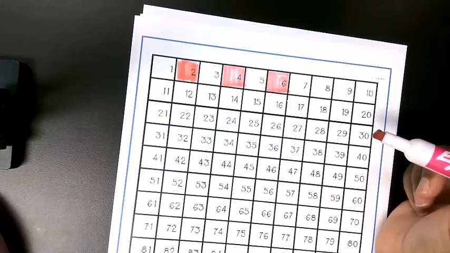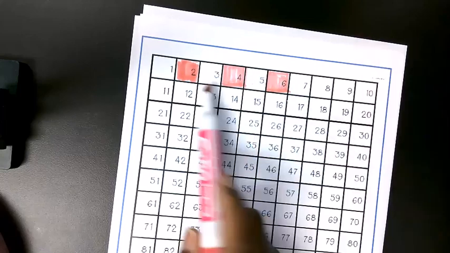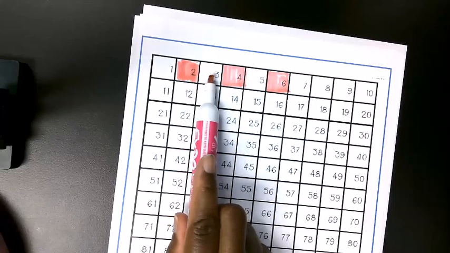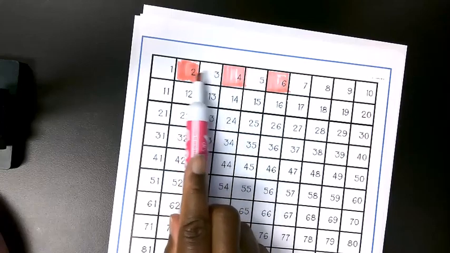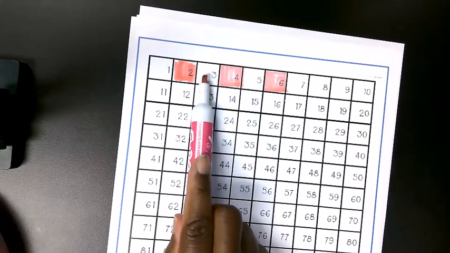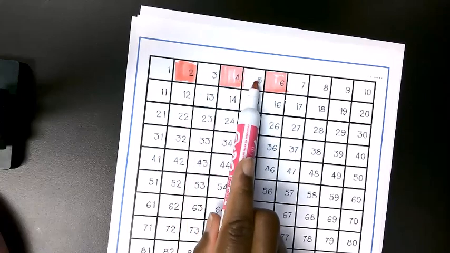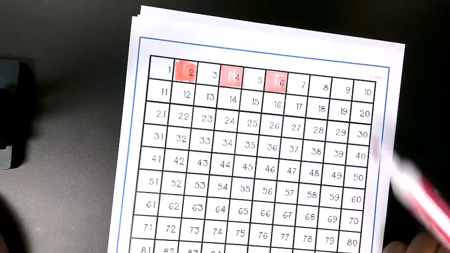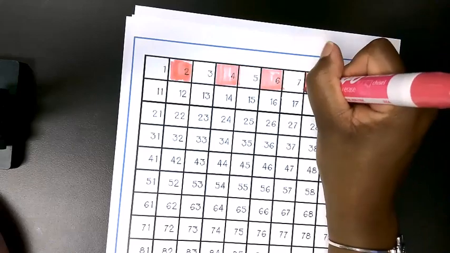Hopefully, students will notice things such as, visually, you can see that the next box after, or the next number after 2 is skipped. Same thing with 5. And hopefully, if the pattern remains the same, 7 would be skipped. And students will see that 8 would be the next number.